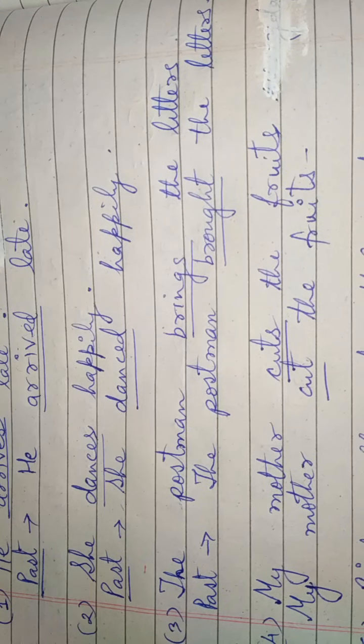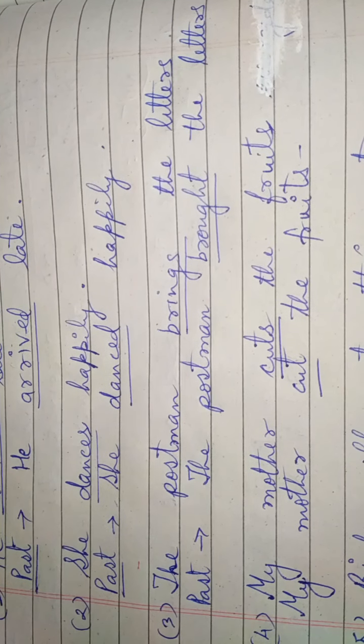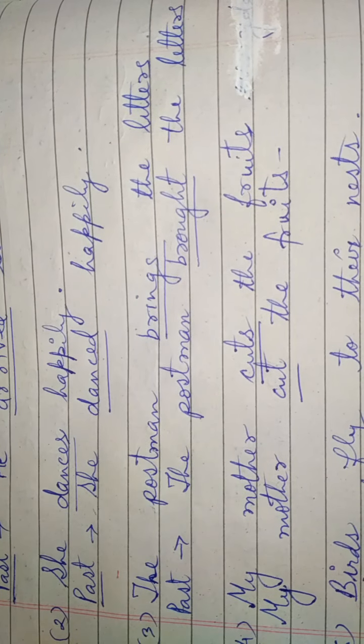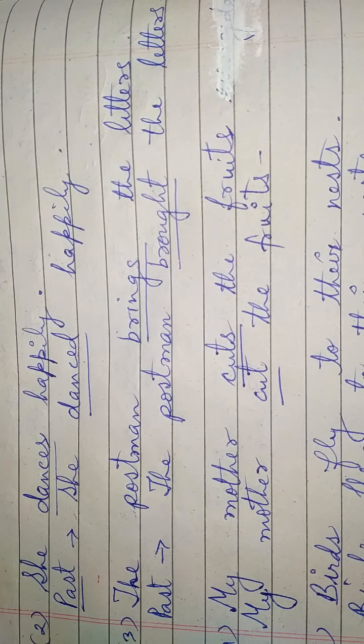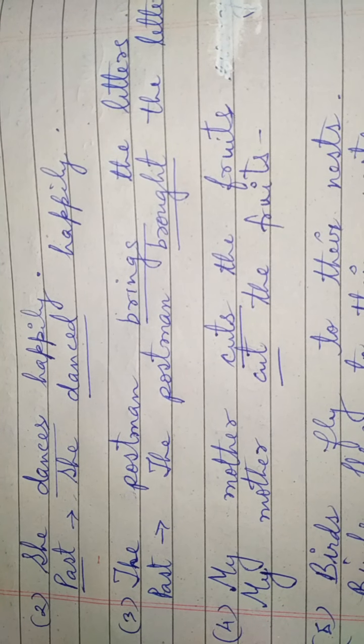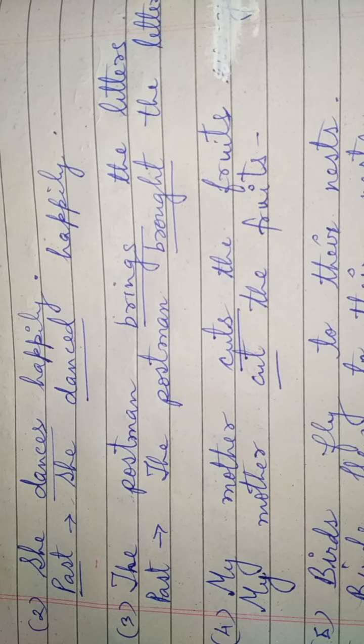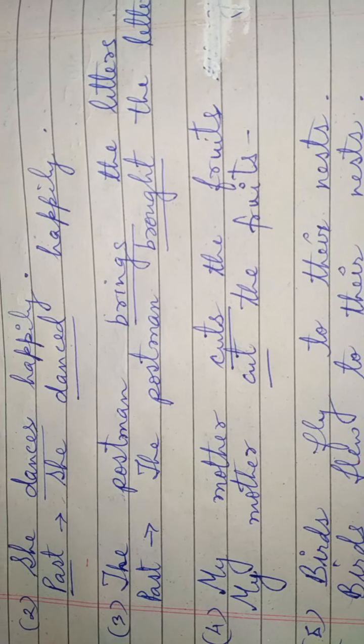She dances happily. She danced happily. Here also you have the word dance which ends in the letter E. So only D will be added. In the maximum number of verbs, the letters ED are added to change the verbs from present into past.